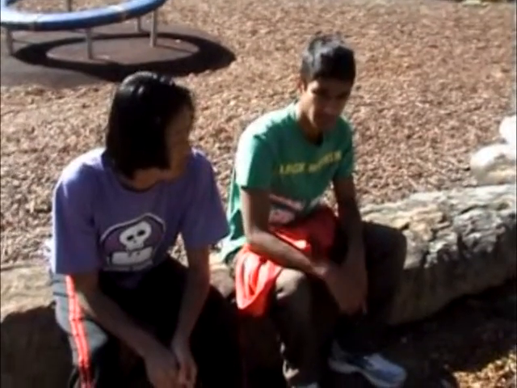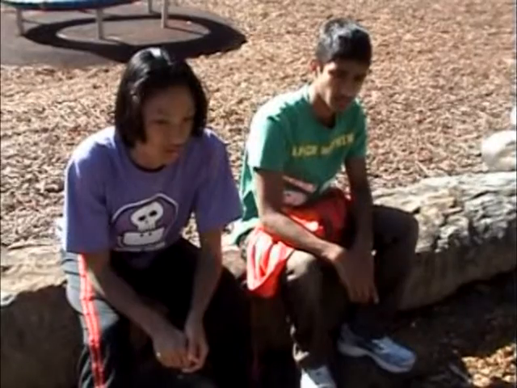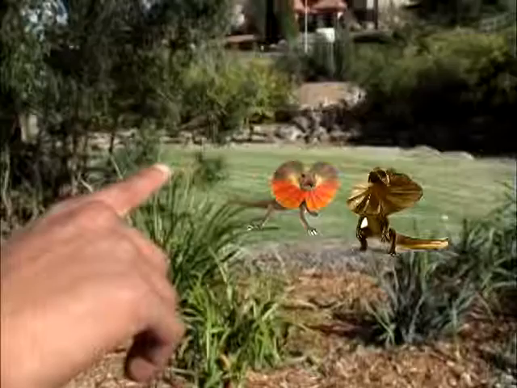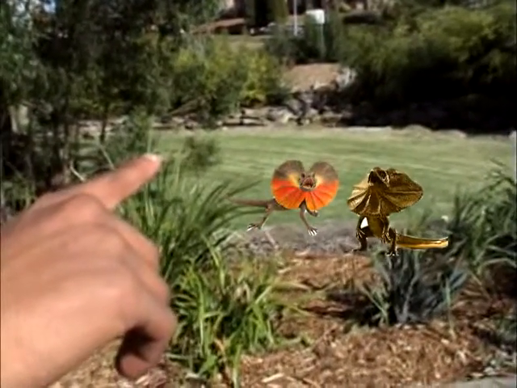Hey look, it's a frilled-necked lizard. Oh, cool. And they're not even mating.